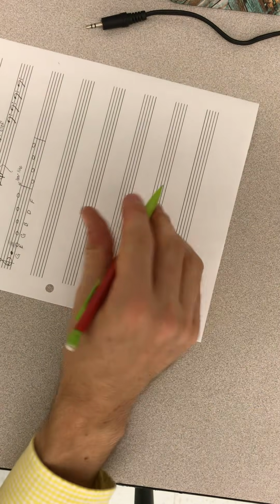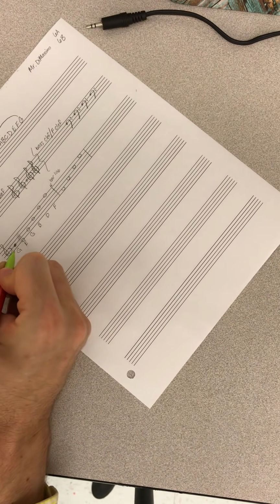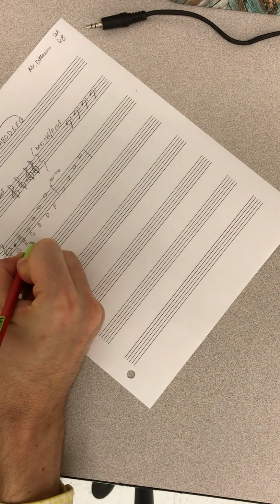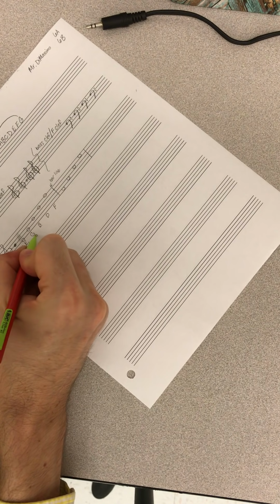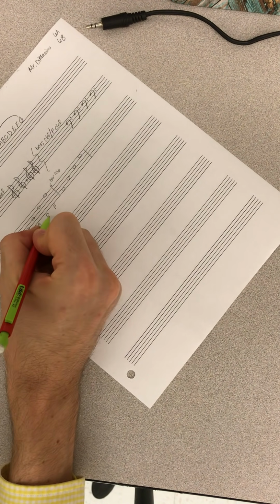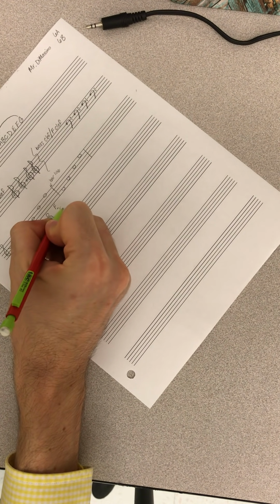So choose one that you think you're going to remember, and then we're going to draw that diagonally from those letters. Remember, the first G we're not using. We're just starting with the E. So every good burger deserves fries.